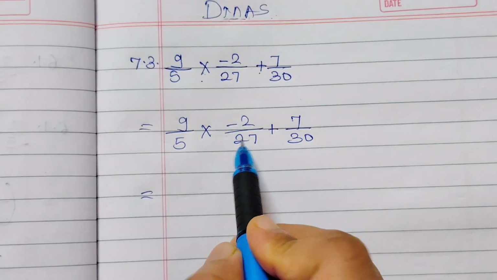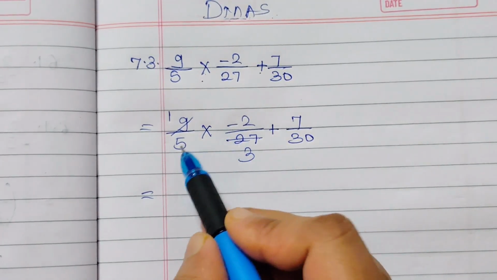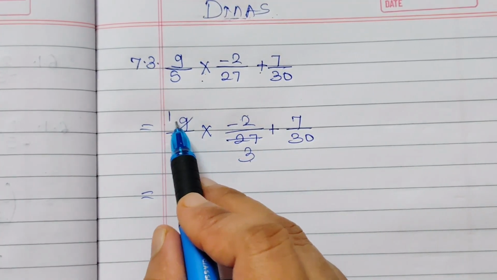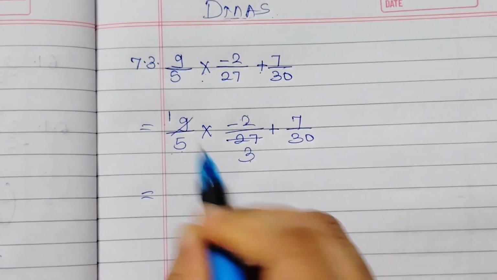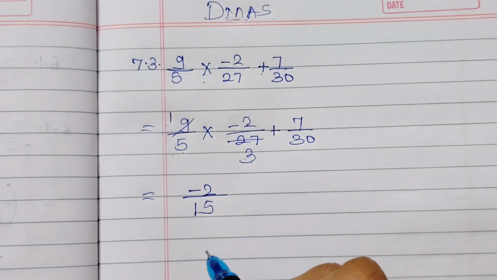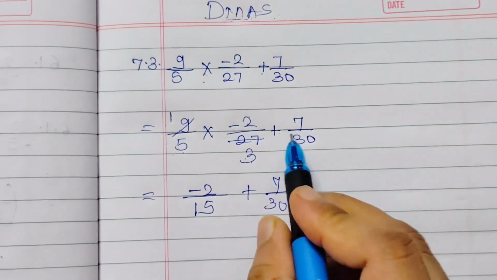9 and 27. So 9 ones are 9, 9 threes are 27. Like this, we cannot reduce 2 and 5, 2 and 3 we cannot reduce. So finally what do I get? 1 into 2 is 2, plus minus minus 5 3s are 15. What remains now? Plus 7 upon 30. This remains.